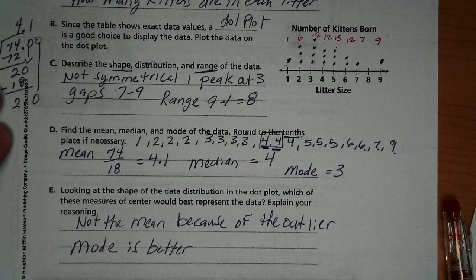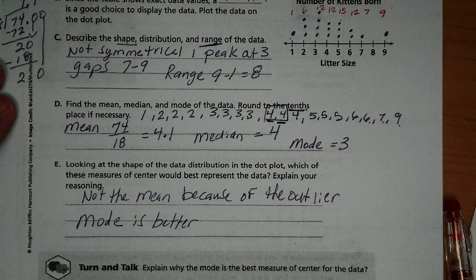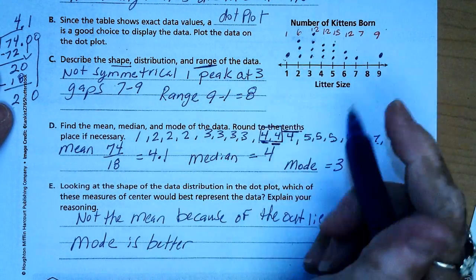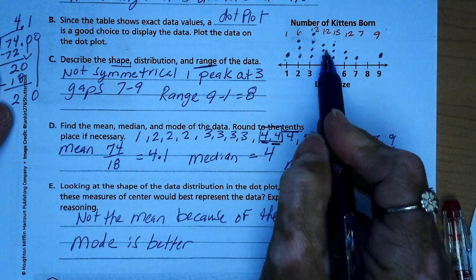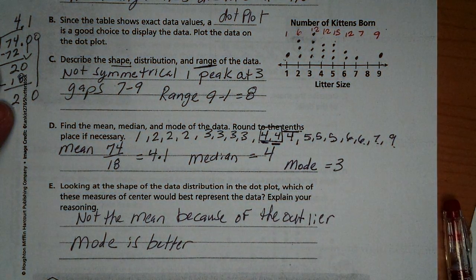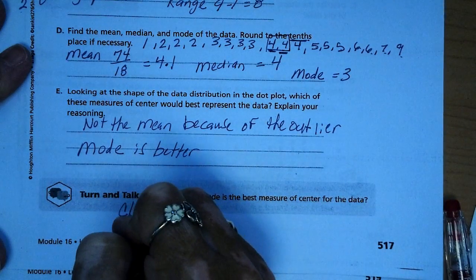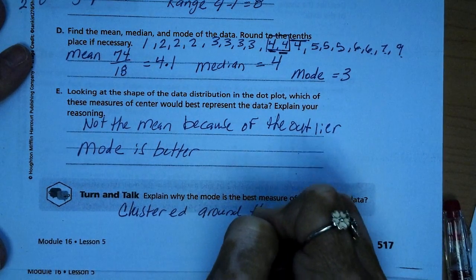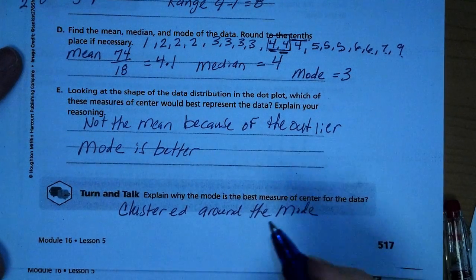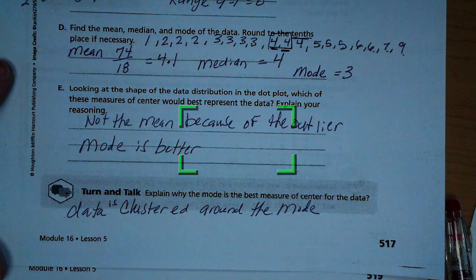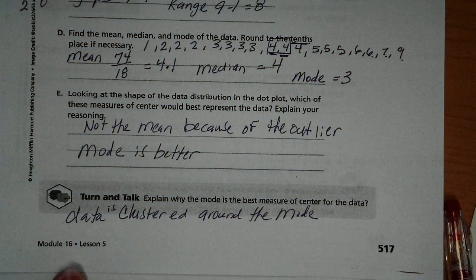I personally think the median would be just as good, but the book says it's the mode, because if you look at what's clustered around the mode, we have 3 here at 2 and we have 3 here at 4, and 3 is my peak, right? So that's why they say it's better, because the data is clustered around the mode.